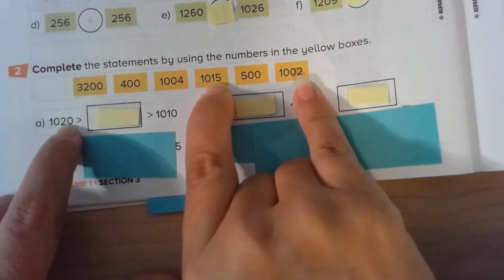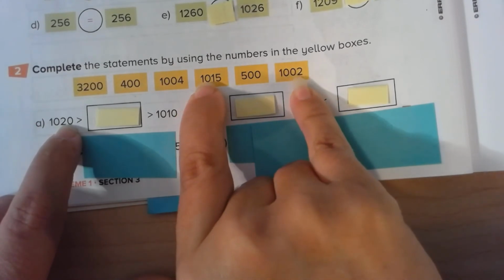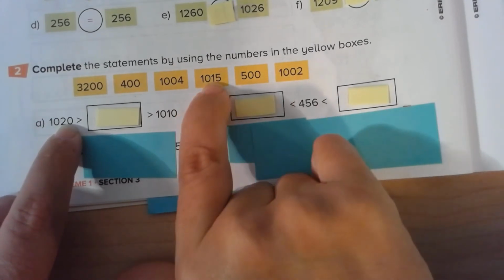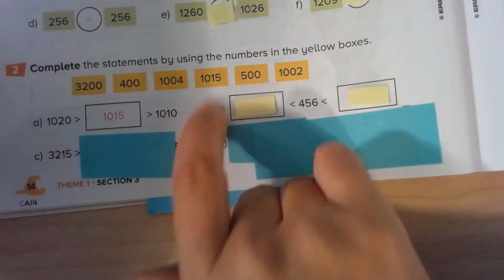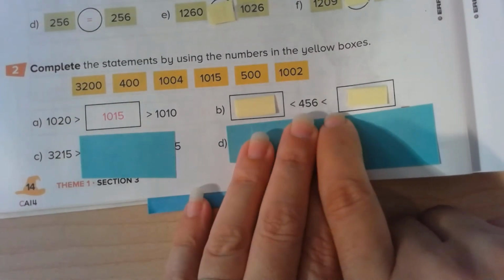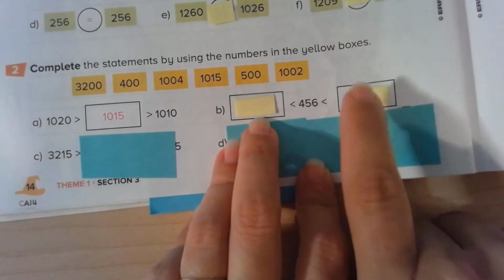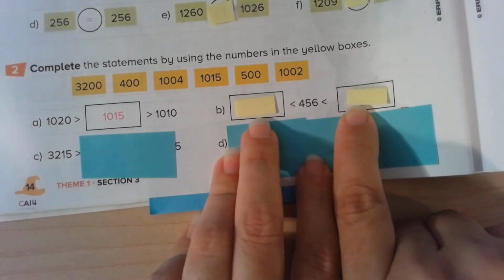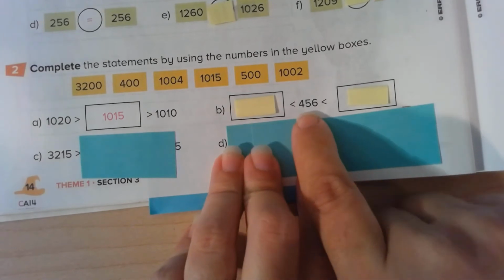15? Yes, that's between both numbers. And 2? Nope. So 1,015 was my guess. Okay? But then look at this. Oh, those sneaky little people. They've given us 2 blanks. All right. I'm still sure I can do this.